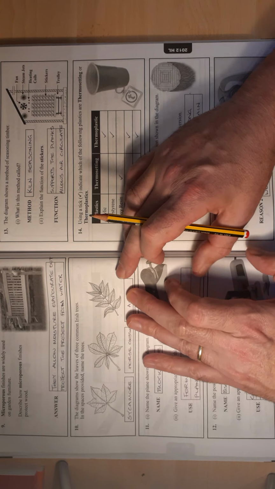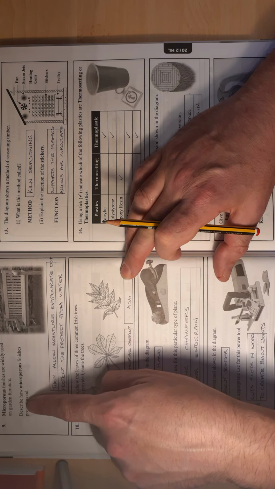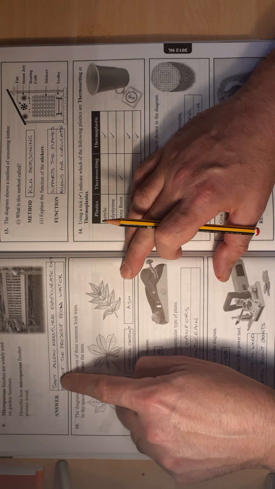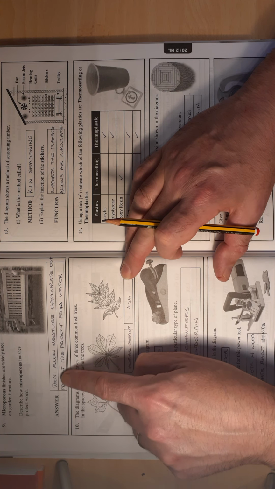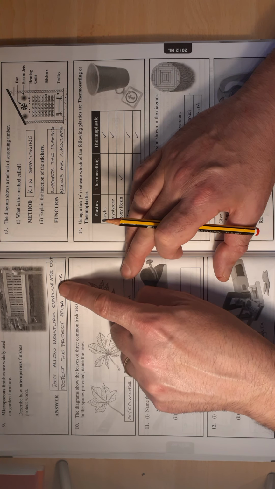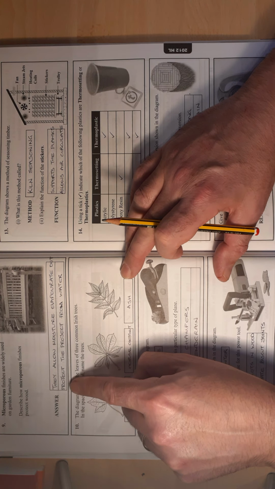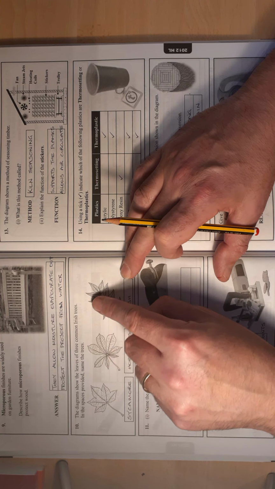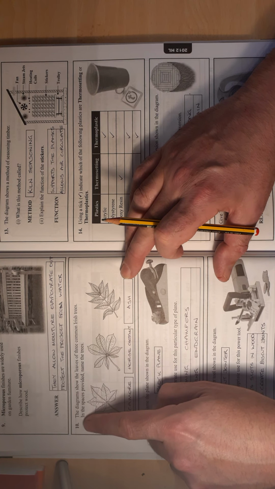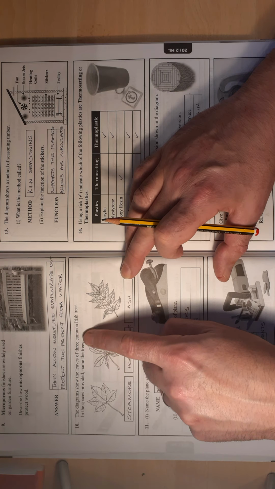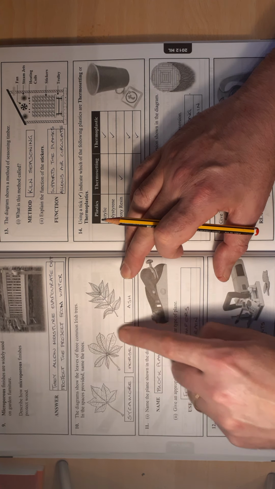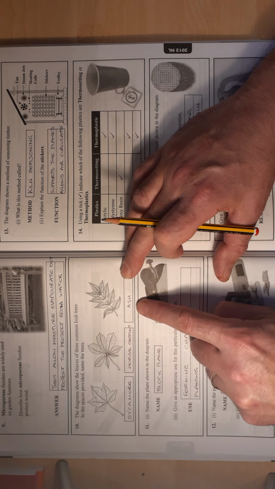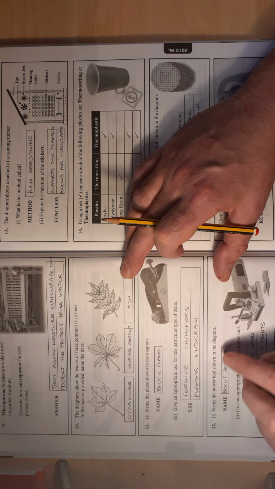In question 9, describe how microporous finishes protects wood. So what microporous finishes do is they allow the moisture to evaporate out from the wood, and they protect the project from water entering into the wood. Question 10, the diagram shows the leaves of common Irish trees. So the first one is sycamore, the second one is horse chestnut, the third one is ash.